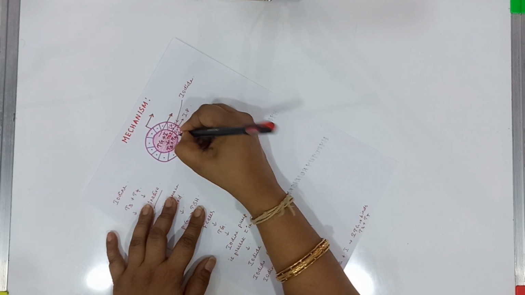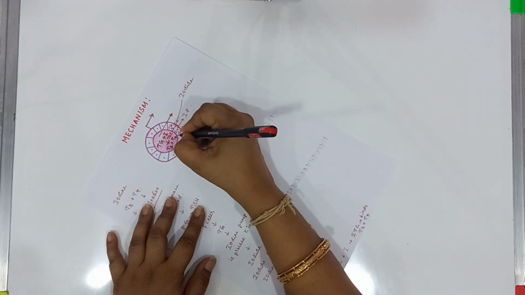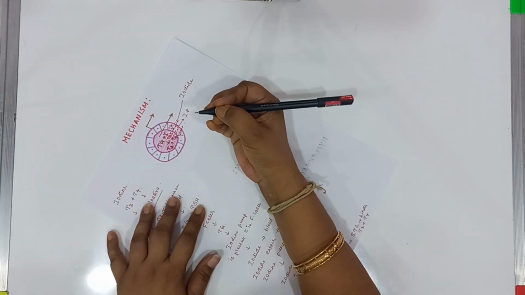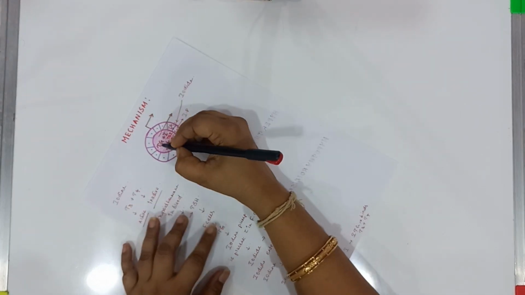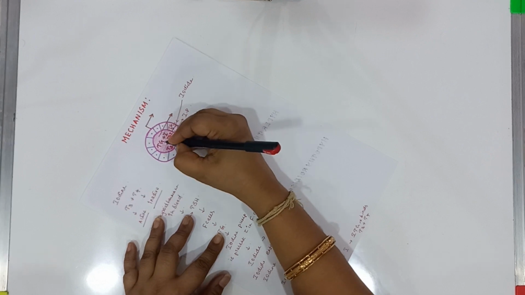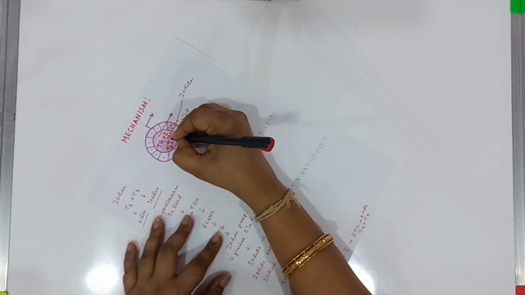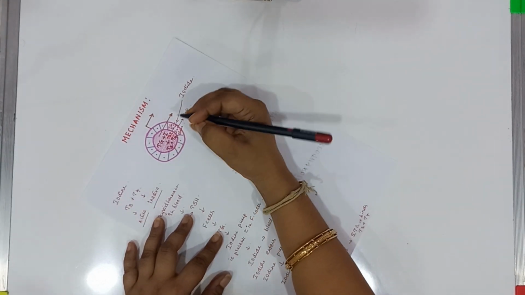Now this iodine and the thyroglobulin from the follicular cells enter into the colloid. After entering the colloid, the thyroglobulin binds with the iodine and forms the iodinated thyroglobulin.